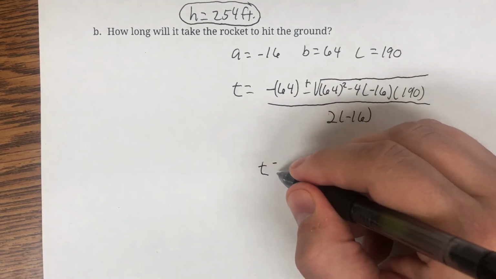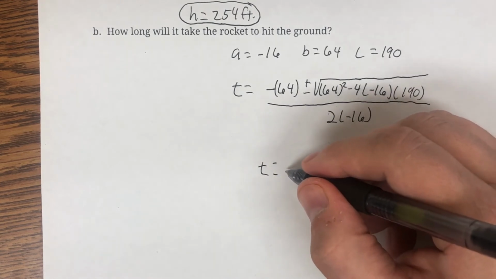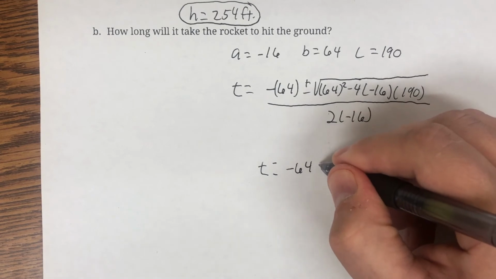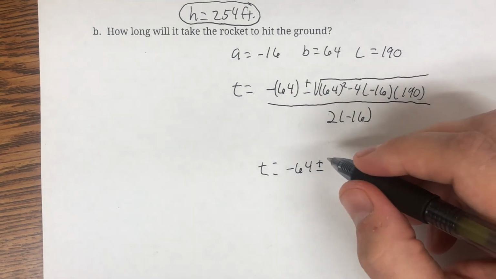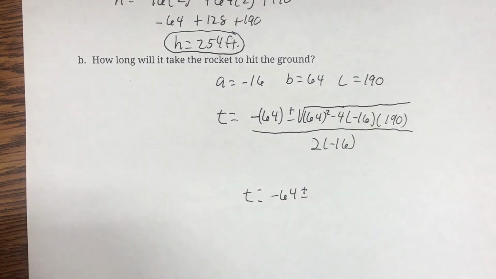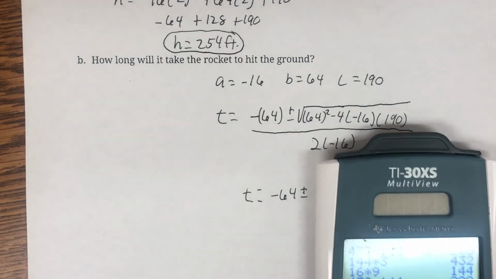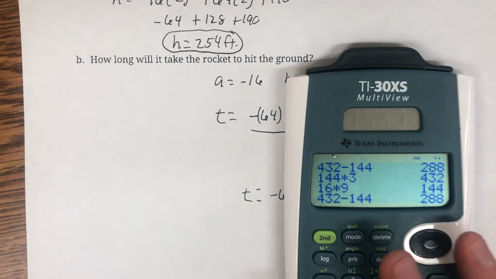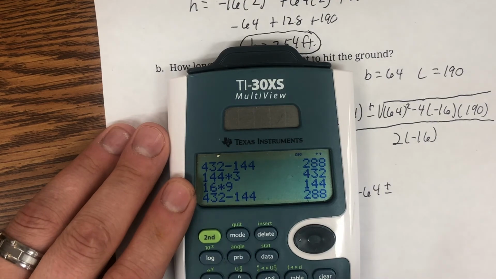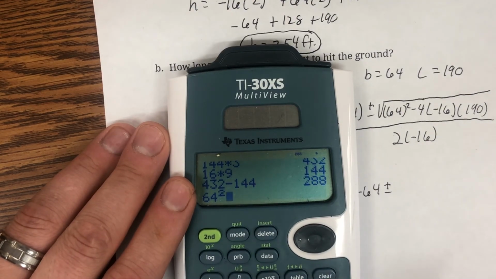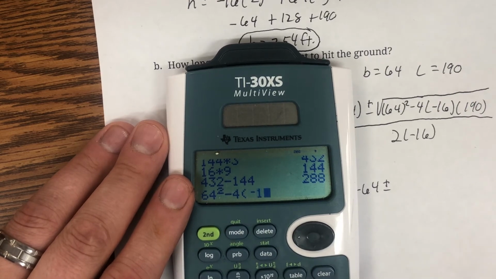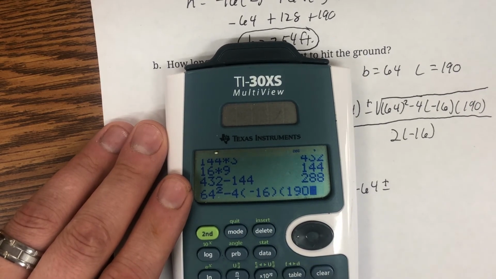I used my calculator. t is equal to negative 64 plus or minus the square root of, let's calculate this out. I'm going to show you how I did this on my calculator. I'm taking 64 squared minus 4 times negative 16 times 190.